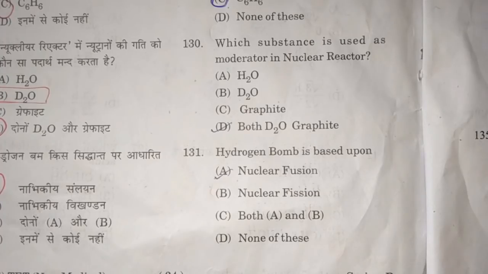Which substance is used as moderator in nuclear reactor? Option A H2, option B D2O, option C graphite, option D both D2O and graphite. And the correct answer will be option B D2O, deuterium oxide.